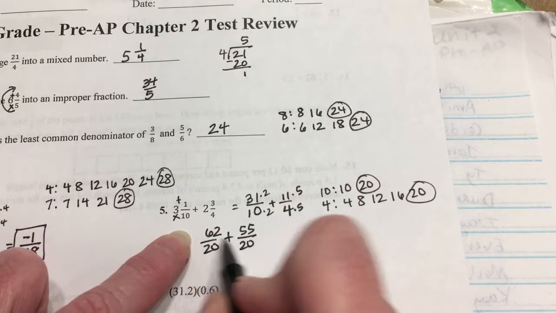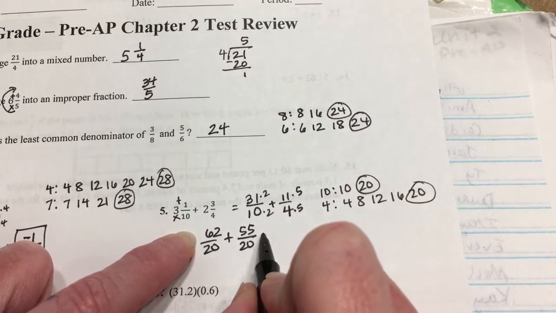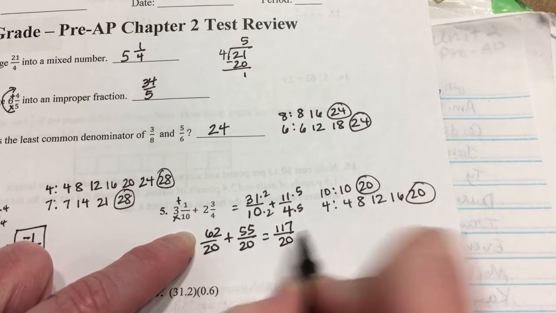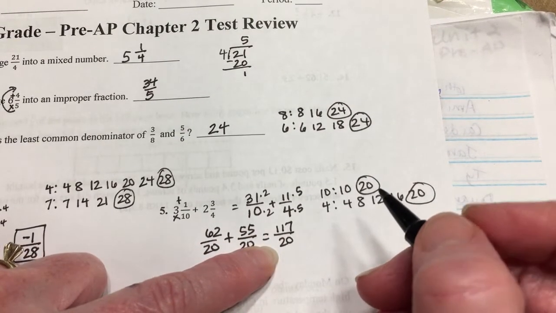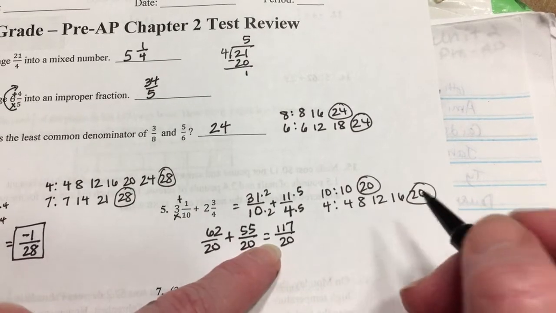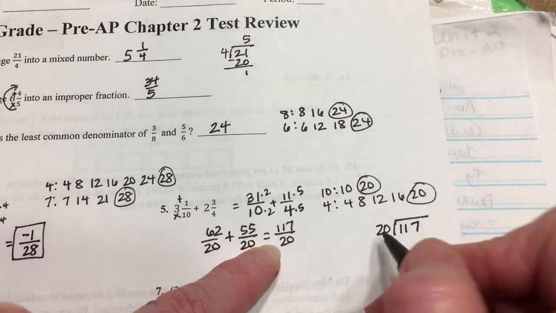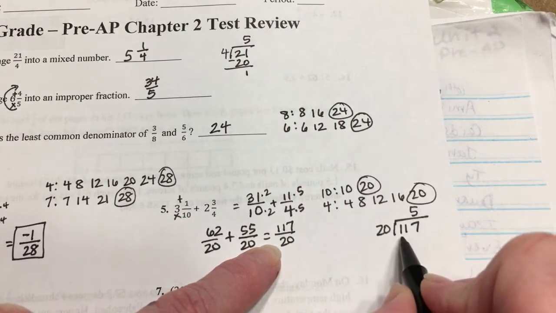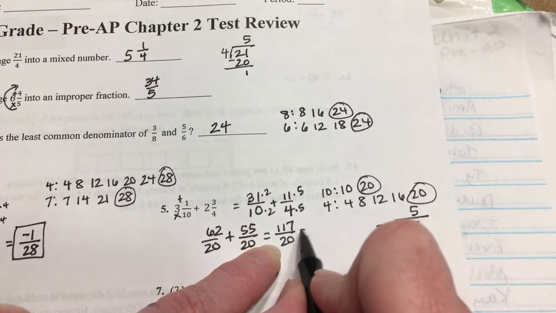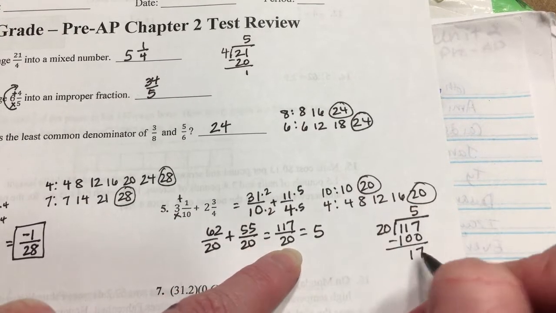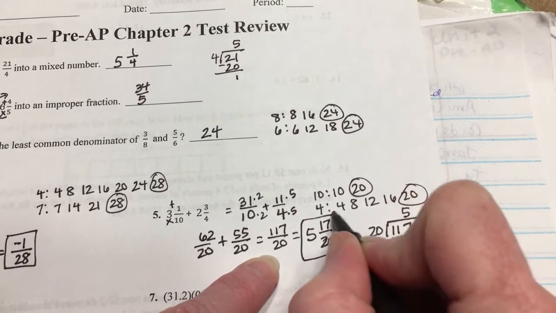All right, so these are both positive, so this is just a normal addition problem. If I add 62 plus 55, I'm going to get 117. I keep the denominator as 20. But this is improper because the numerator is higher than the denominator, so I'm going to make this into a mixed number. So again, I'm going to use tie-bow, top in, bottom out. I'm going to divide 20 into 117. 20 will go into 117 5 times. 5 times 20 is 100, so when I subtract, I have a remainder of 17. I'm going to use that to make my mixed number. My whole number is 5. My remainder becomes my numerator, and my denominator stays the same. So 5 and 17/20ths.